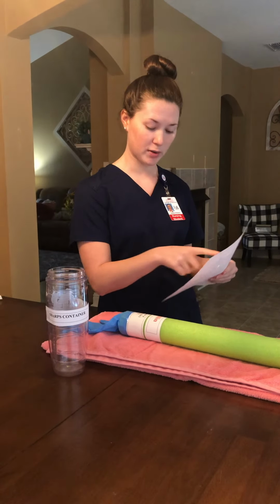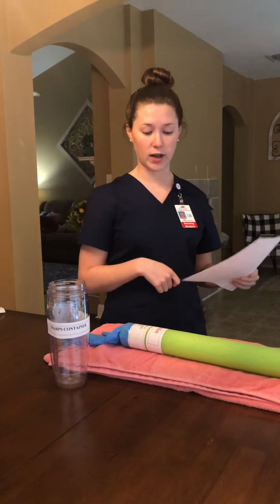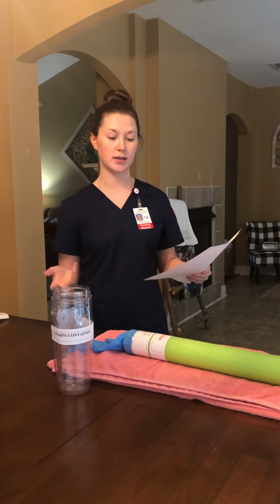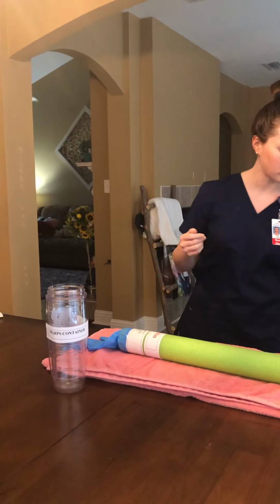So it says he's allergic to penicillin, and penicillin is on here as well. I would want to ask my patient if he was allergic to anything else that wasn't listed, and I would want to explain the procedure to the patient and provide them with privacy.